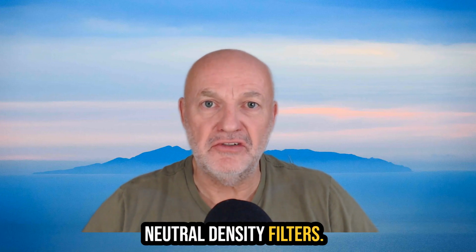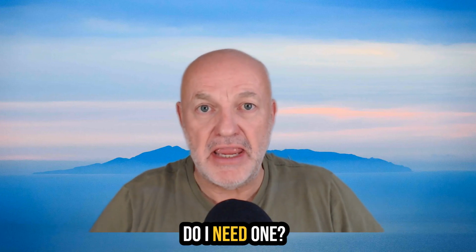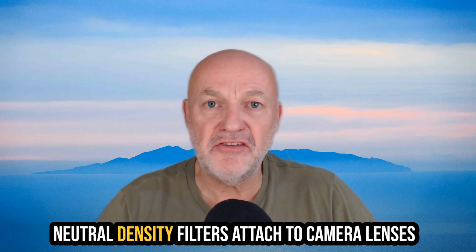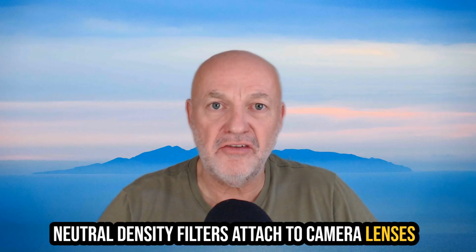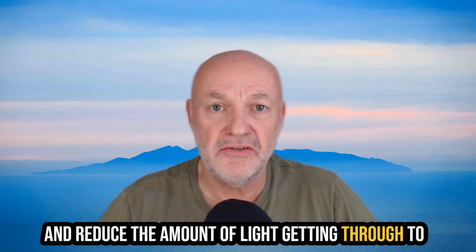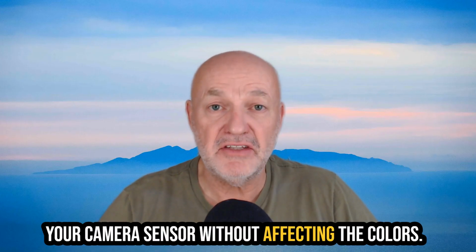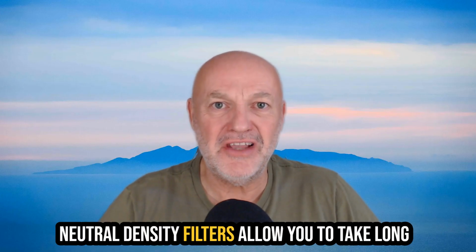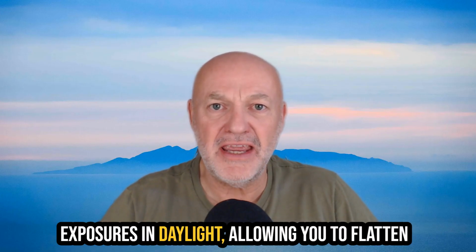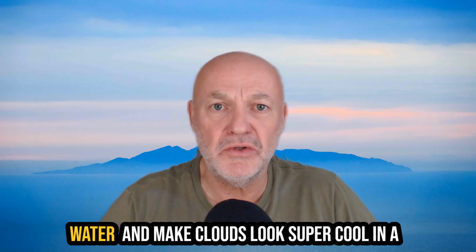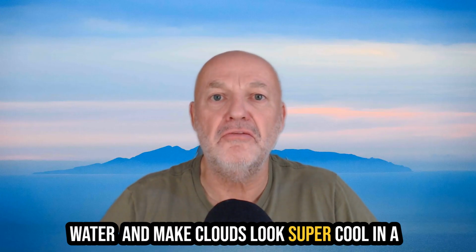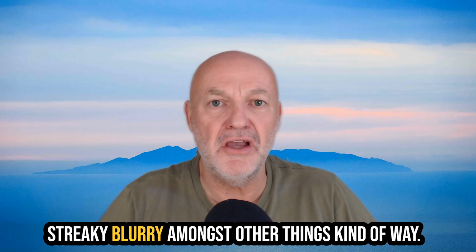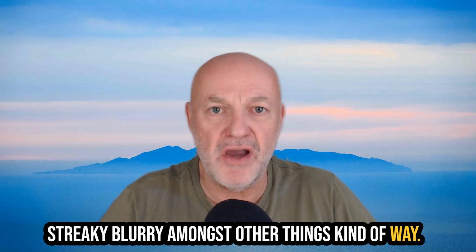Neutral density filters. What are they? Do I need one? Neutral density filters attach to camera lenses and reduce the amount of light getting through to your camera sensor without affecting the colours, hopefully. Neutral density filters allow you to take long exposures in daylight, allowing you to flatten water and make clouds look super cool in a streaky, blurry, amongst other things kind of way.